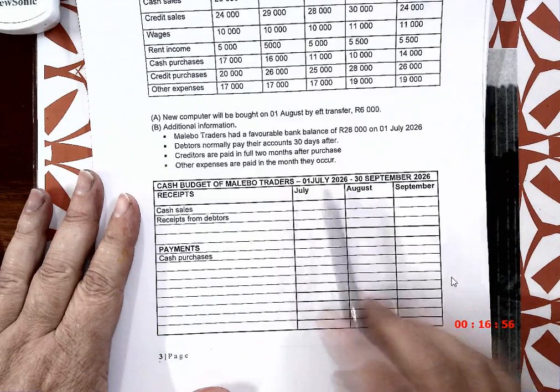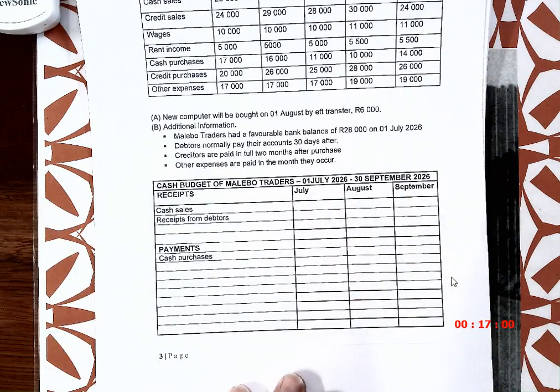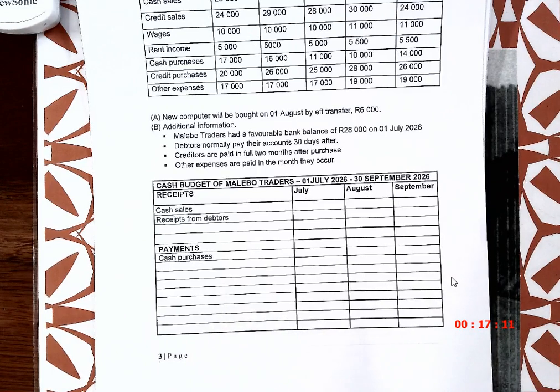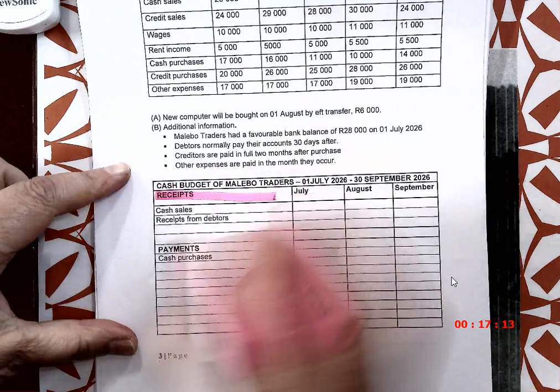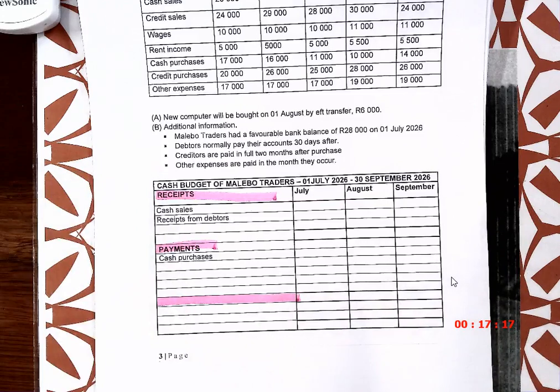It's for 3 months. The norm is you don't really want to budget for more than 6 months, because things change. And can you see they've got here my receipts, my payments, and then here I'll have my surplus or deficit.